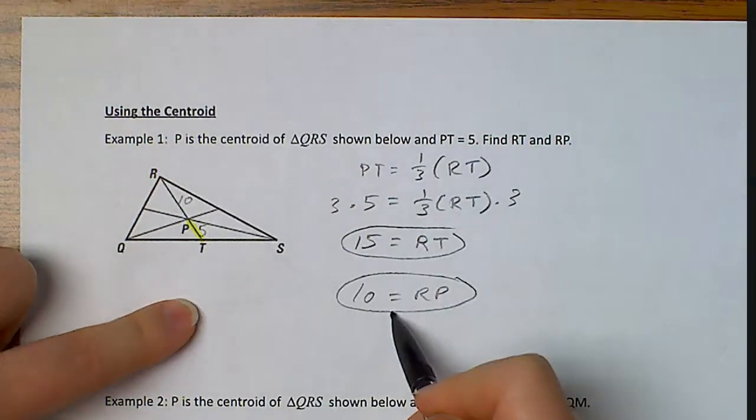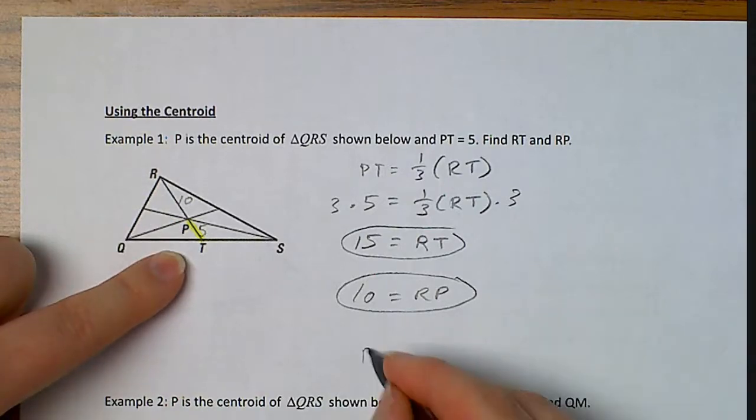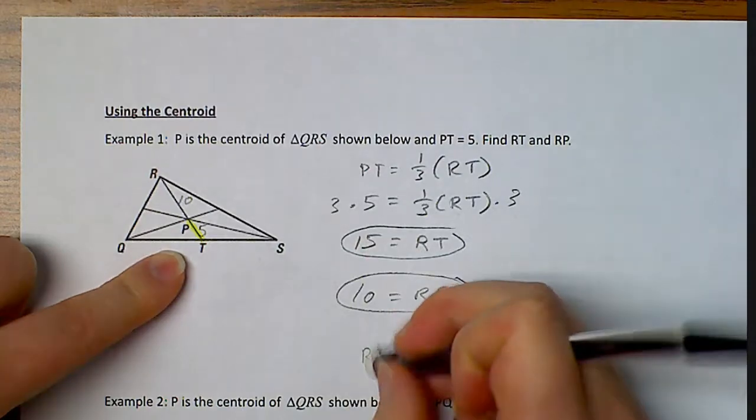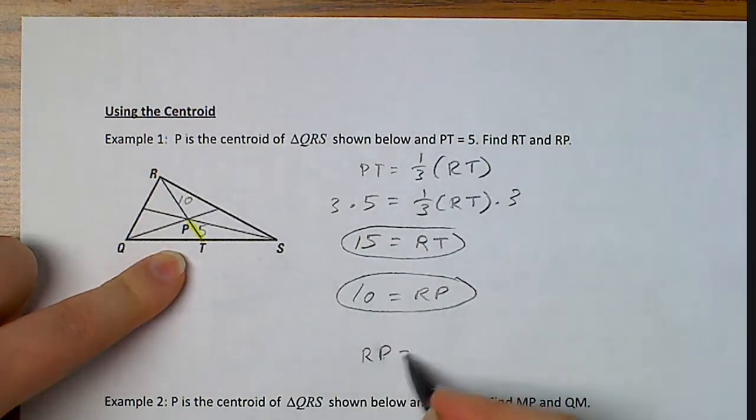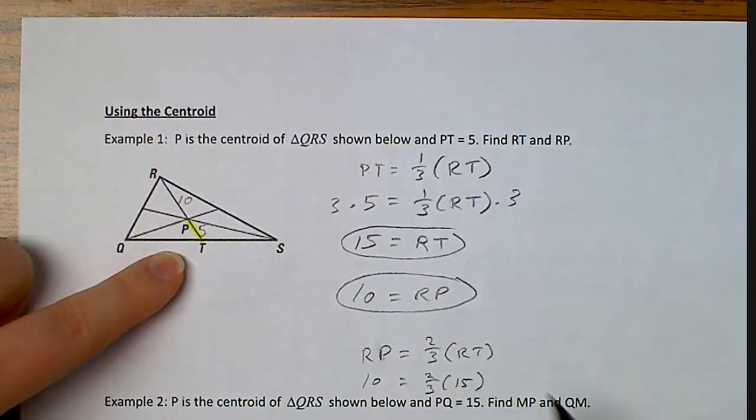And you can always check this because RP should be 2/3. So if you wanted to check, you could plug this in. So RP equals 2/3 of RT. 10 does equal 2/3 of 15. Checks out.